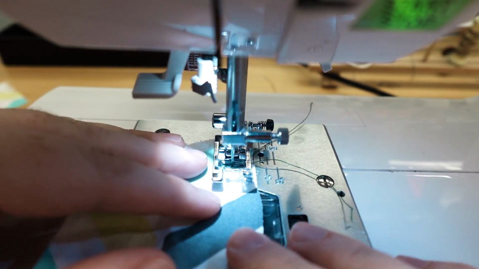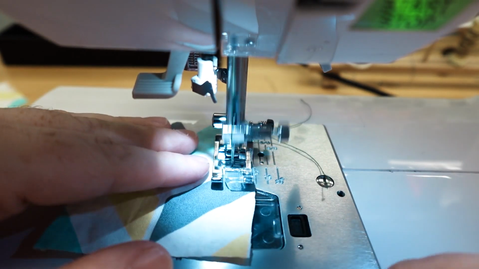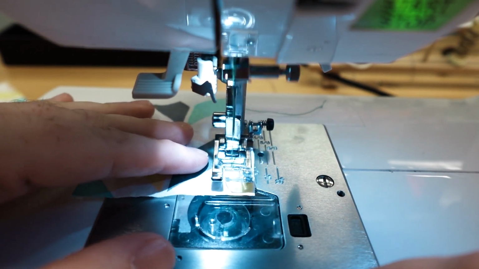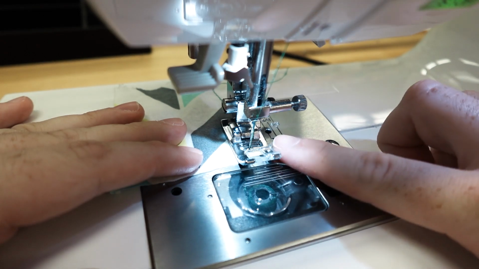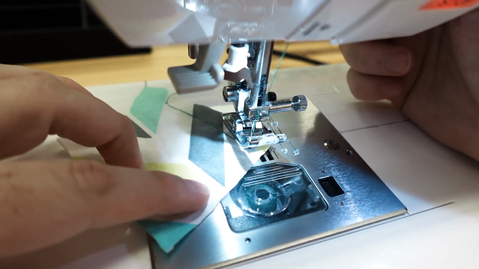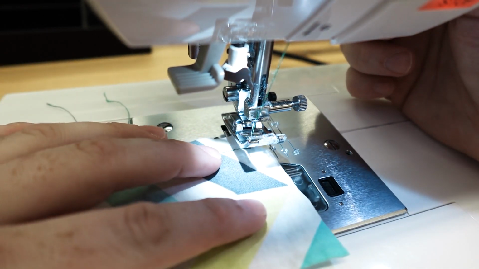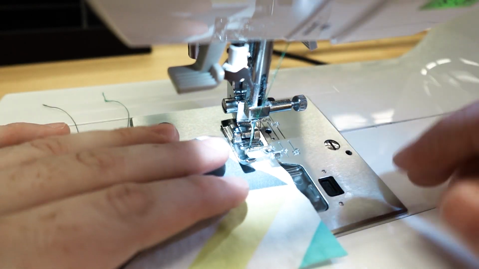To sew around corners, sew as you normally would until you reach your seam allowance, which is usually around 1/4 of an inch, depending on your project. With the needle in the fabric, raise the presser foot and pivot your fabric around by 90 degrees. Continue sewing in that direction.